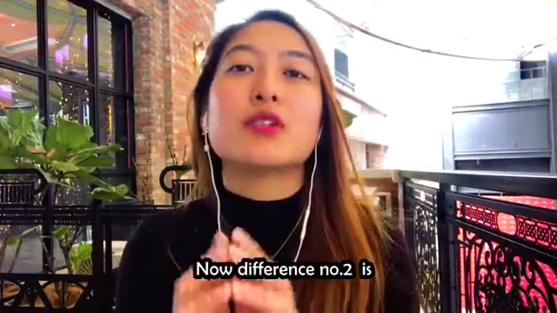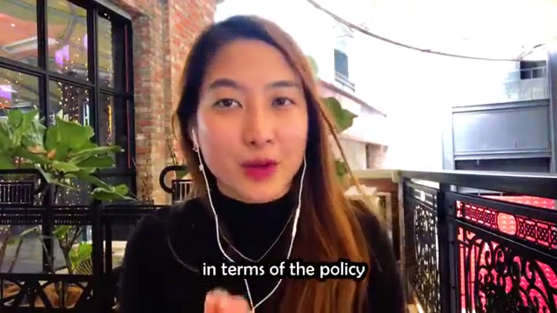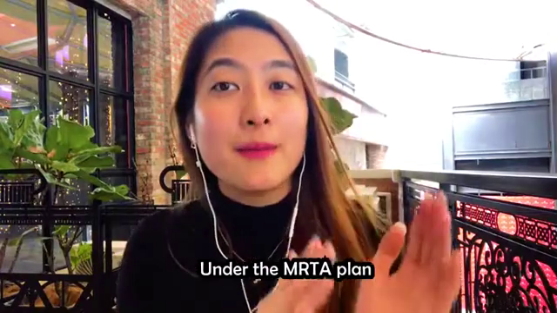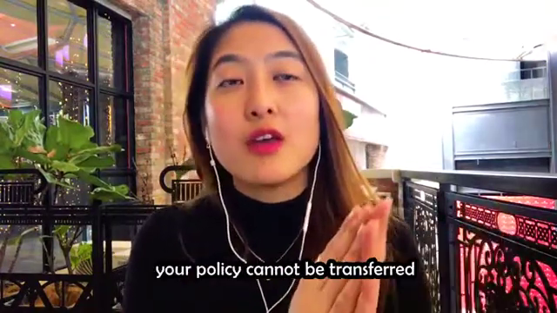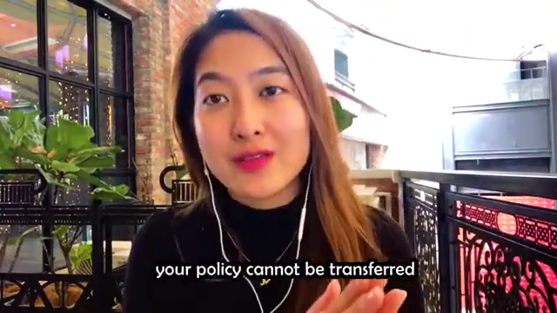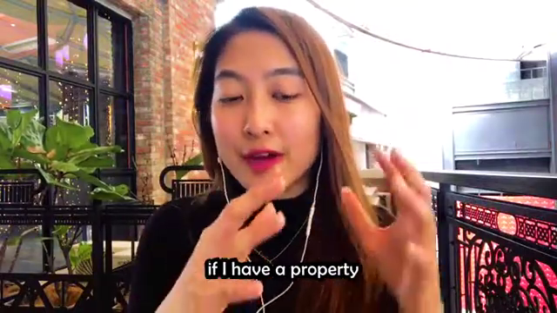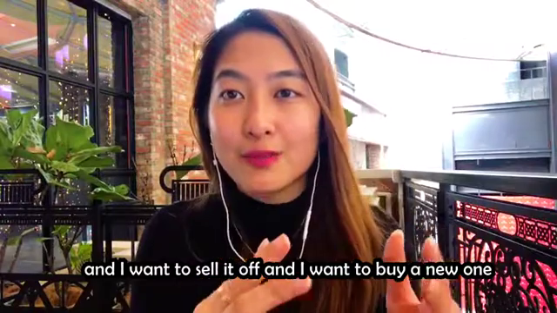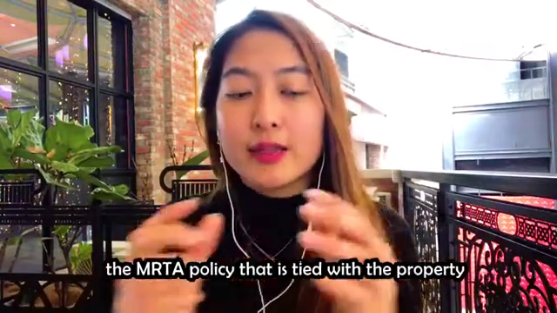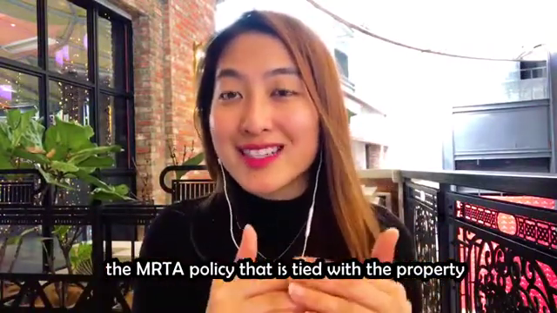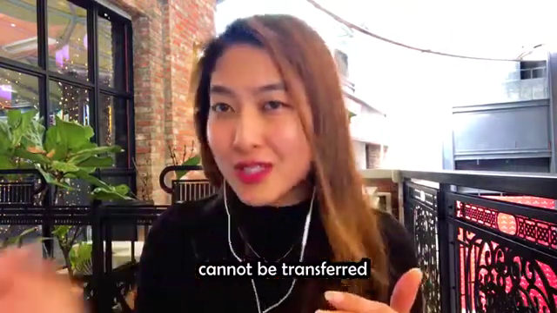Now, difference number two is in terms of the policy. Under the MRTA plan, your policy cannot be transferred. It follows the property. So for example, if I have a property, I want to sell it off and I want to buy a new one, the MRTA policy that is tied with the property cannot be transferred.